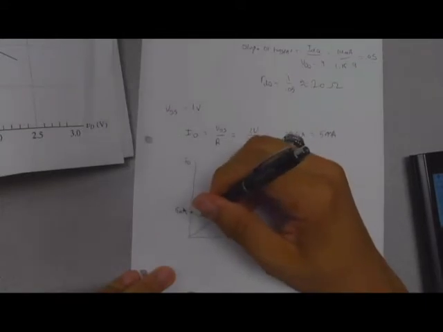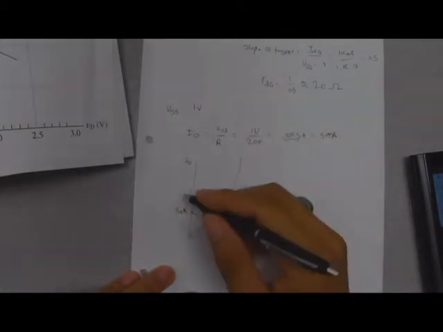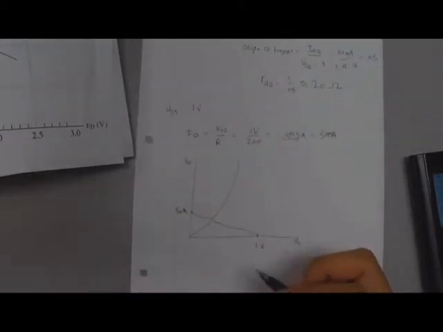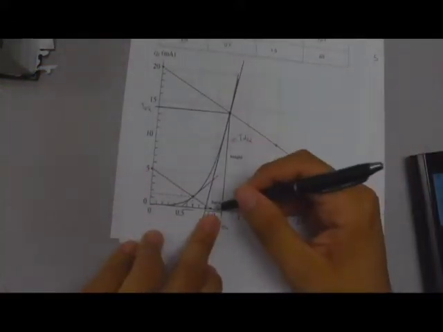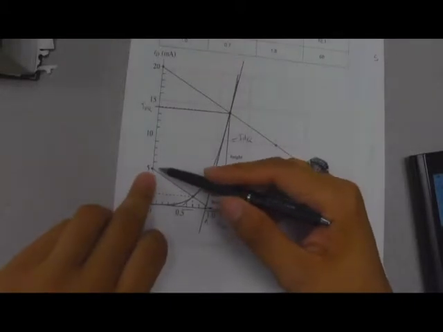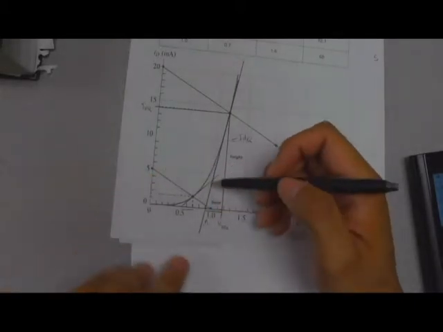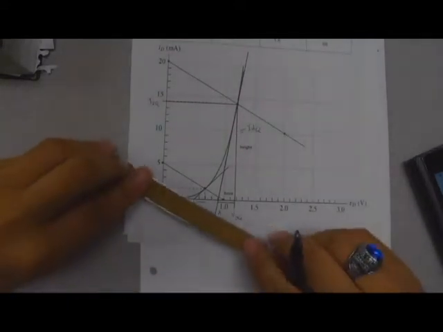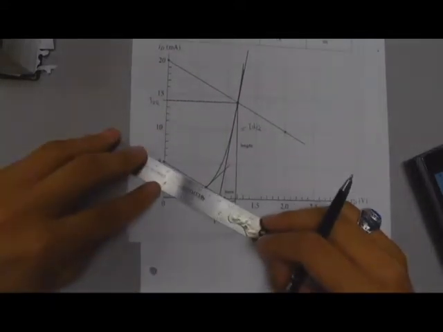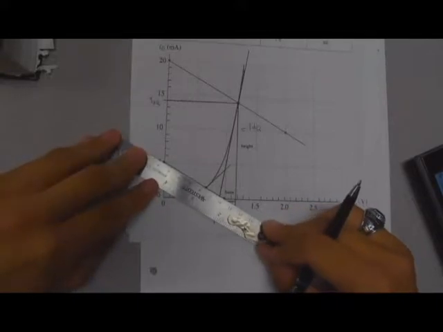So again, calculating that with this graph, you'll have exact point values, so you don't necessarily have to calculate the equation for that line. So again, you can take a ruler and you draw this line.